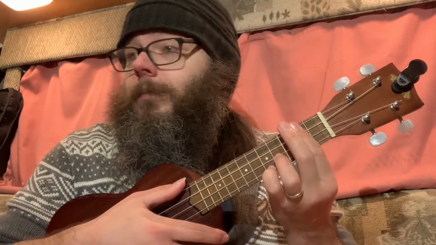Fun little technique. I've got this version of D, which is the same shape as the C that we looked at, where I'm playing from the G string to the A string. I'm playing 7, 6, 5, 5. My pointer finger's barred across the 5th fret.